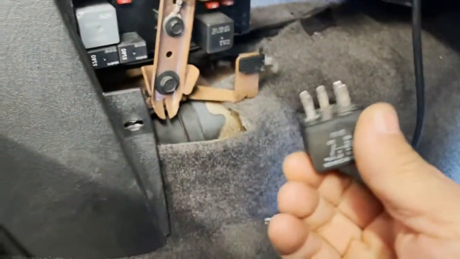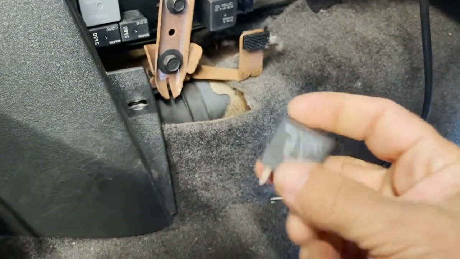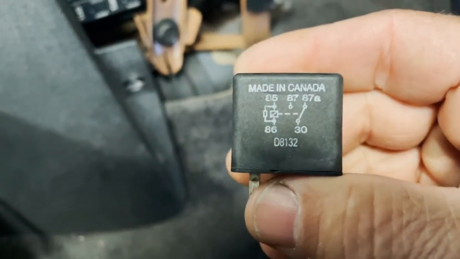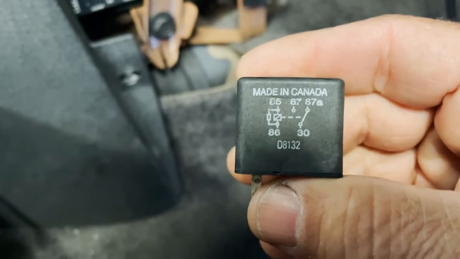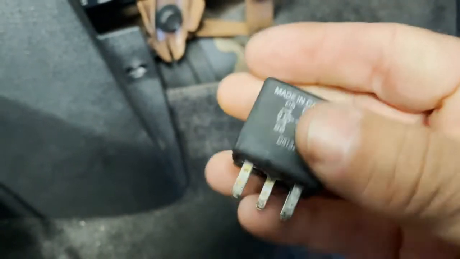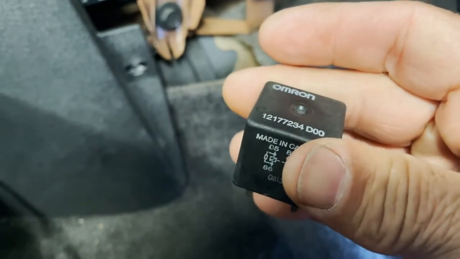Yep. We've already shown you guys in a different video how to test a relay, but just about every relay I've ever worked on has a wiring diagram on the side of it, which tells you what terminals these are on here. Really easy to identify, and we showed you how to test it.